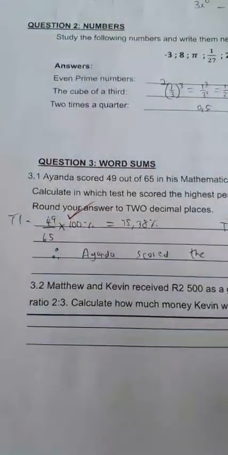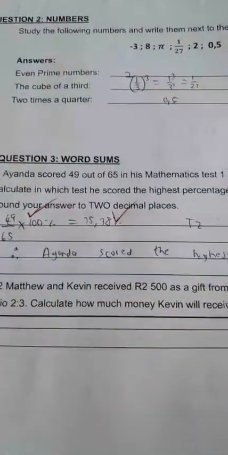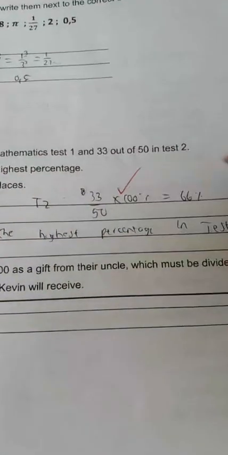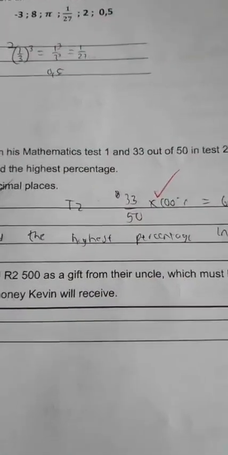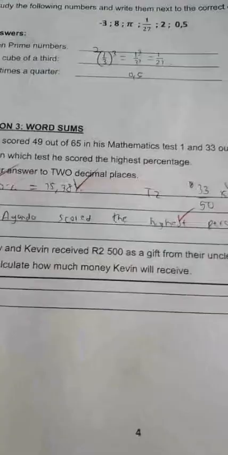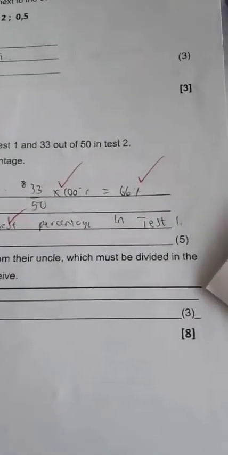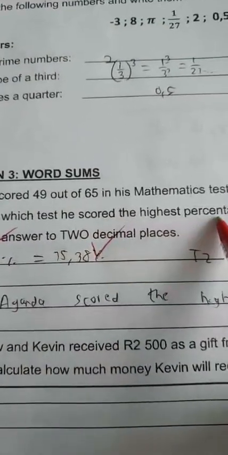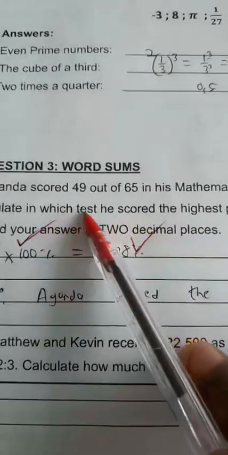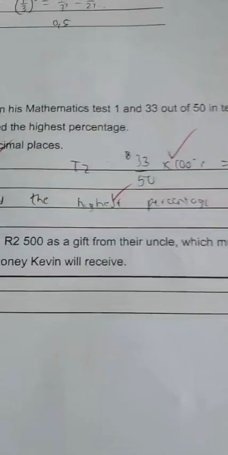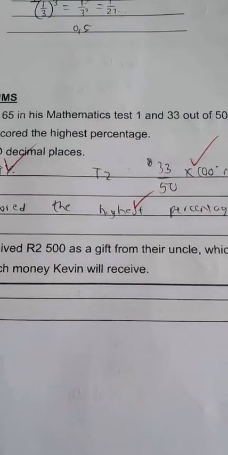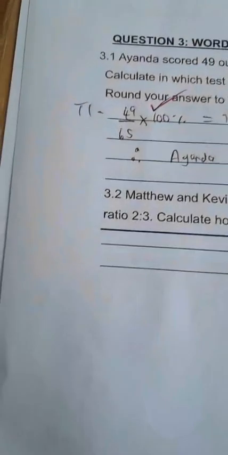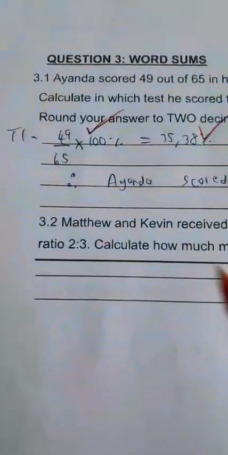1 mark for the setup, 2nd mark for your answer, another mark for the setup, fourth mark for your answer, and then lastly a fifth mark for your conclusion, because they want to see if you'll be able to write down the conclusion, calculate in which test. So your answer needs to reveal in which test he scored the highest percentage. Okay, hopefully that makes sense. Let's move right along. 3.2.